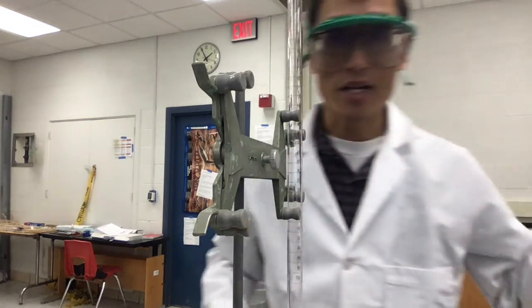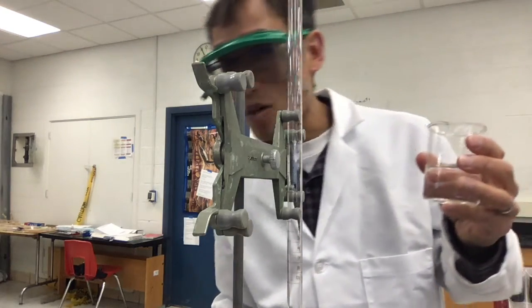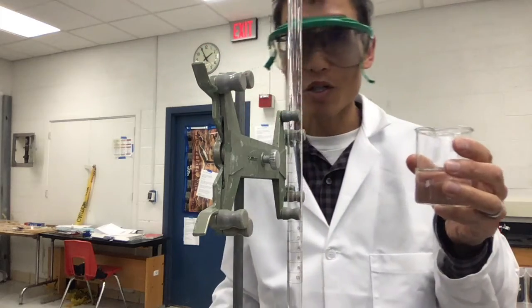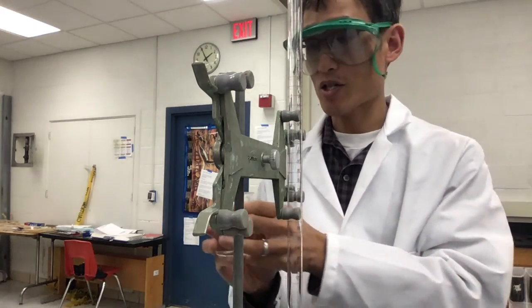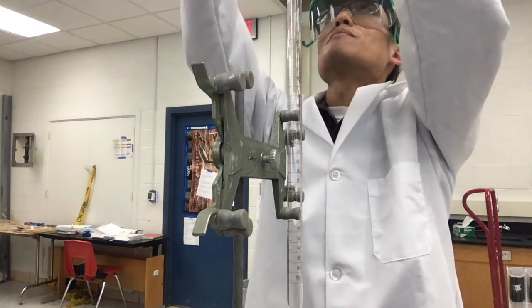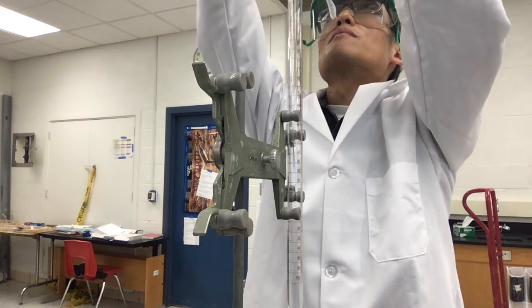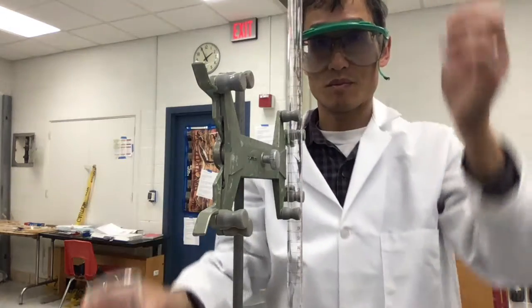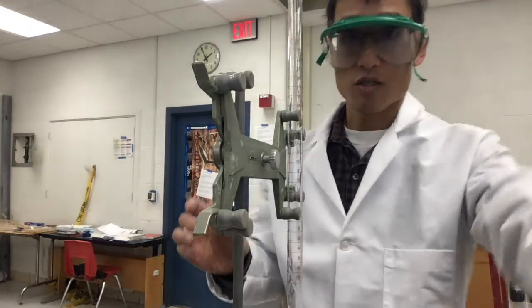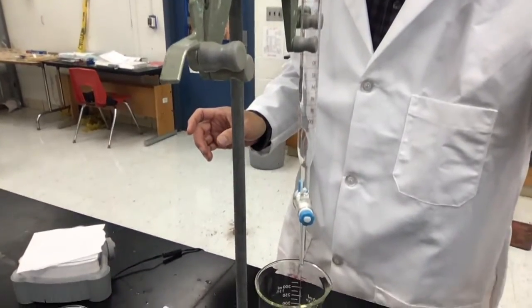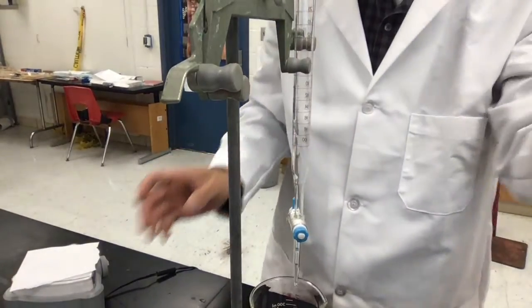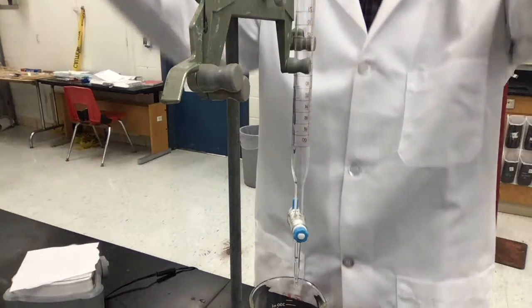So this is 0.100 molar sodium hydroxide, NaOH. I'm just going to pour a little bit in here. Okay, so just let that run through. Do that once, do it again.